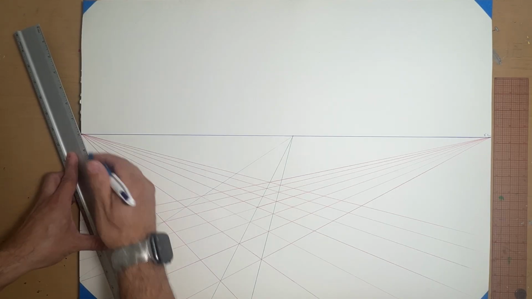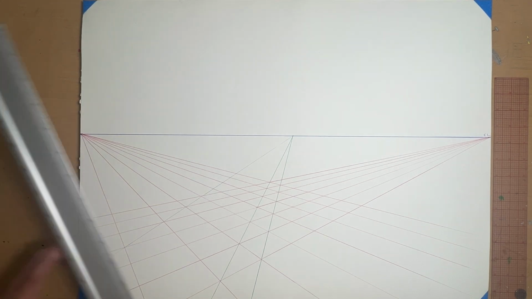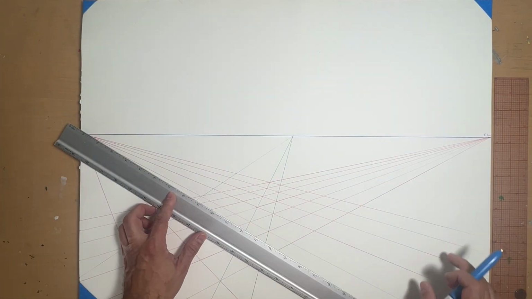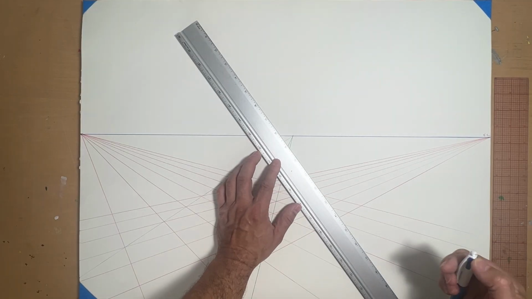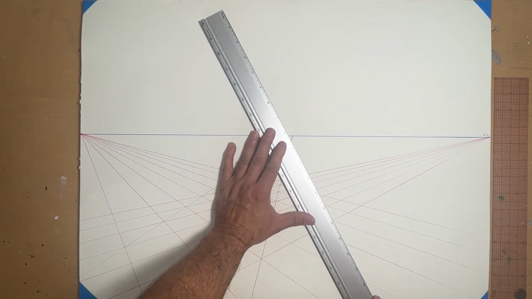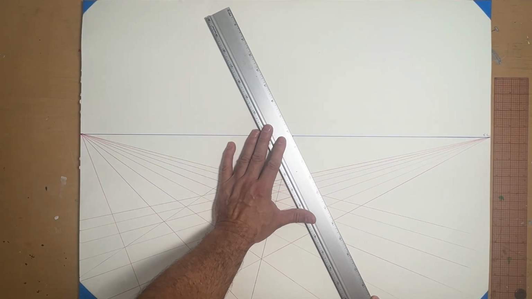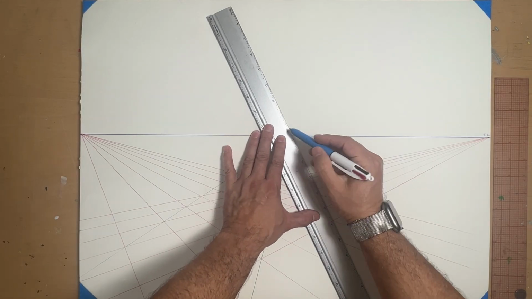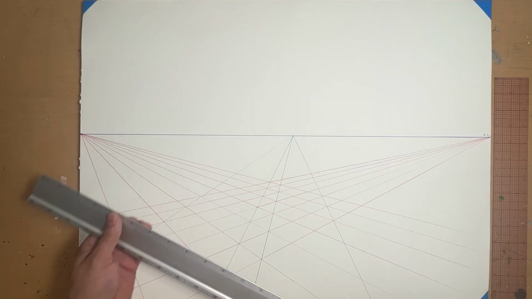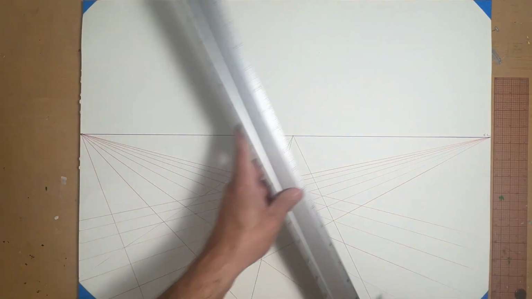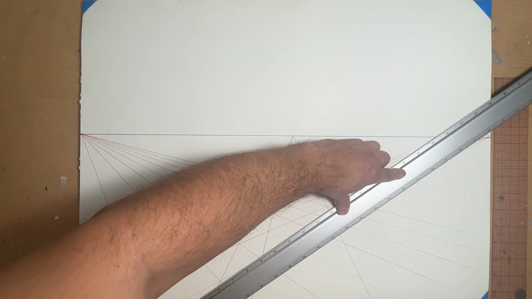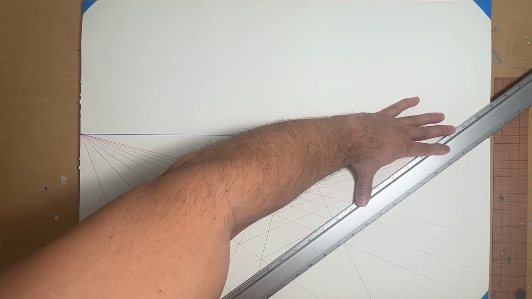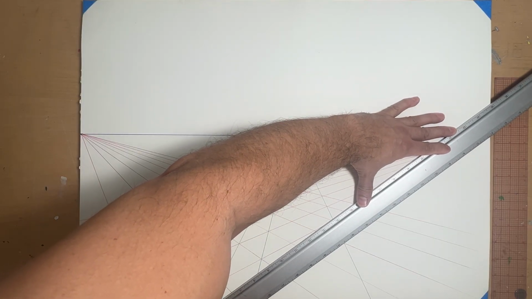And now this is where things start getting really strange, because everything starts to distort. So if I wanted to add another one, I would just go here, from that vanishing point, go through the intersections, and then whenever you find an intersection like this, just connect the dots.